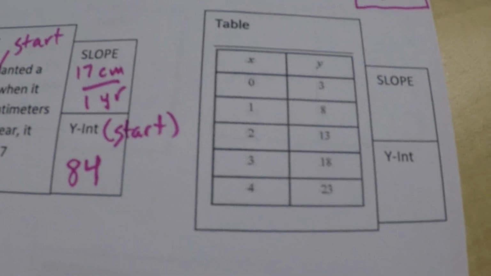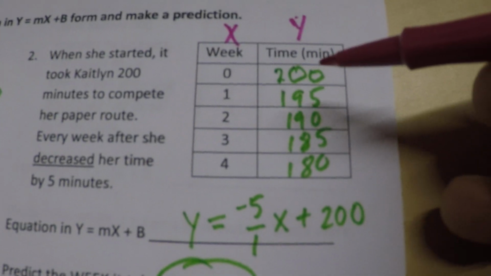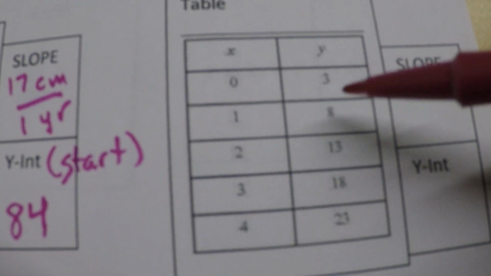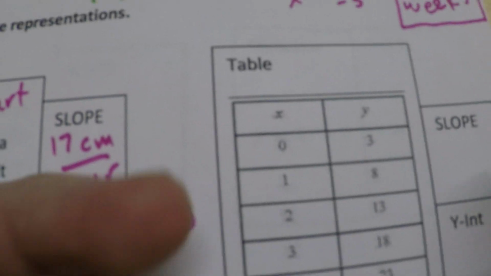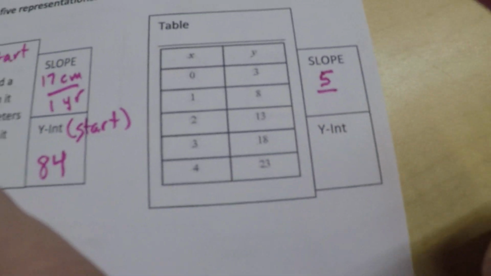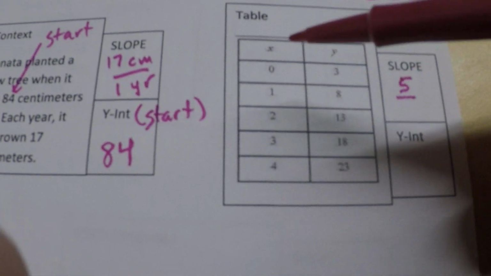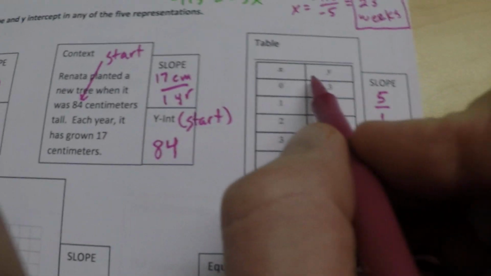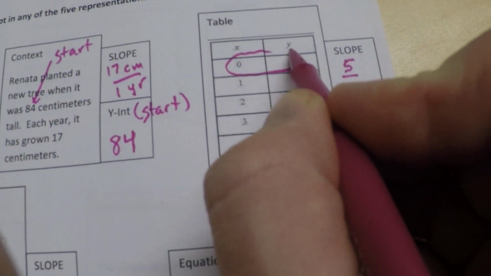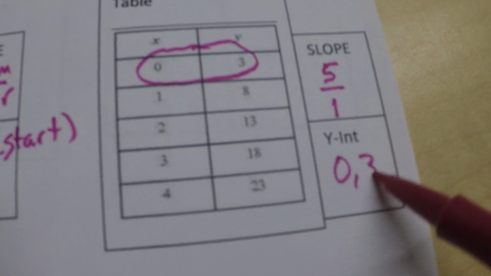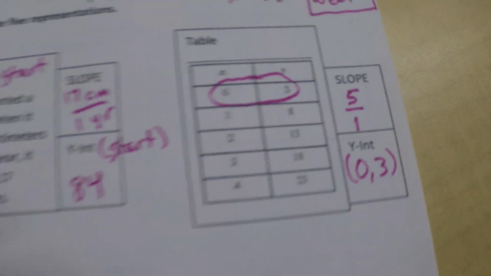Okay, here's a table, similar to up here, where we were going down by 5, that was our rise, and our run was going up by 1. So let's look at this one. Our rise is going up by 5, and our run is going up by 1. Okay, y-intercept again, that is when x is 0. So 3 is the y-intercept, or just 3. You don't have to write the whole point, you can just write 3.